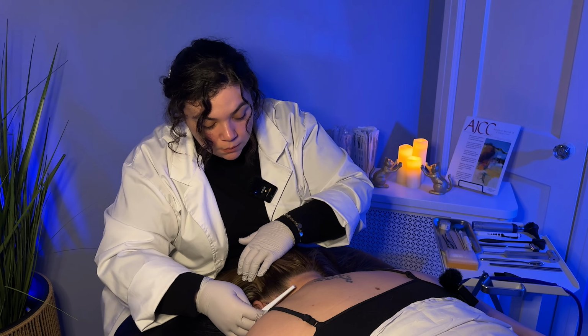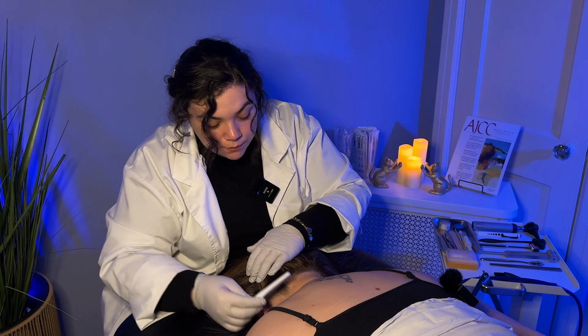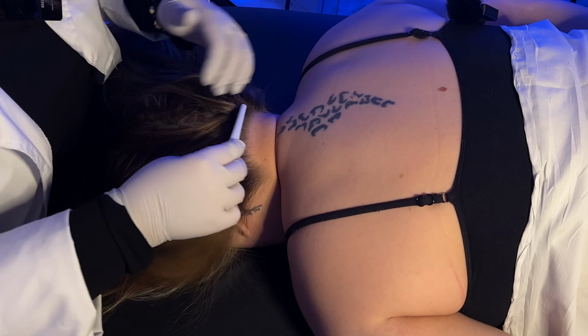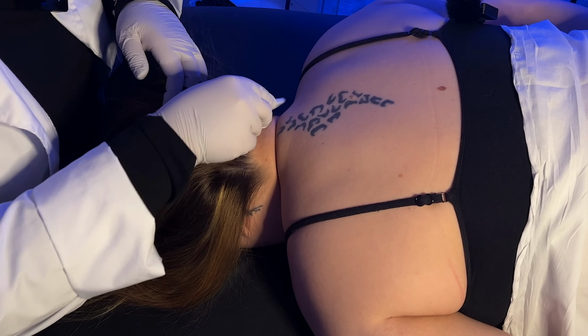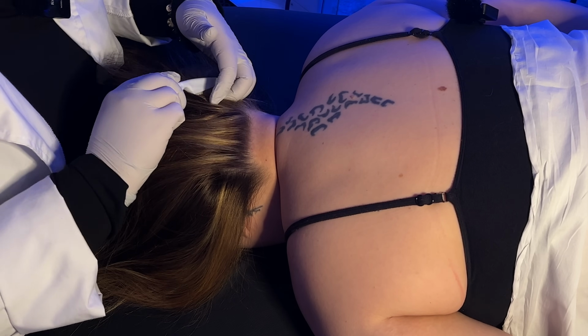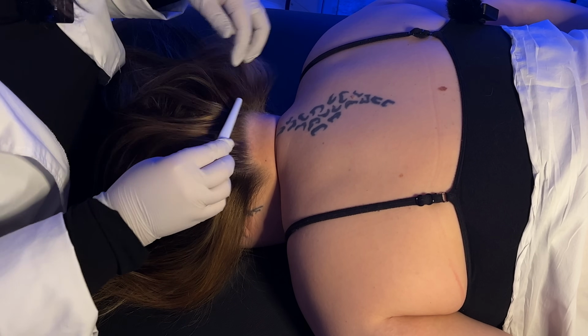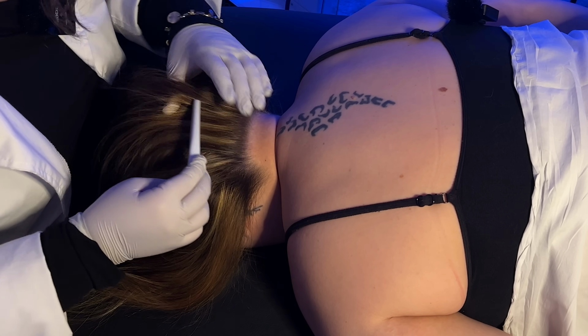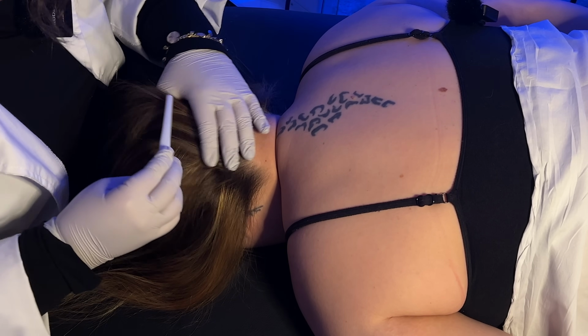Just gonna comb this area, looking for any abnormality in the skin itself. So the skin at the very base of the hairline here, I am seeing some slight discoloration.